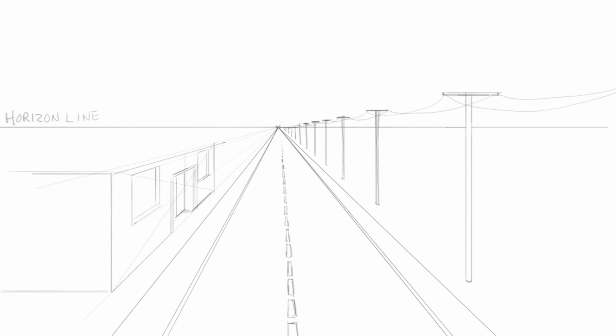I'll put in a line where the top of my roof is and draw the front edge of it and then connect that with the other corner of the house. We'll just make this an easy roof with a gable in the front and then flat. Then of course I'll have to erase my horizon line.